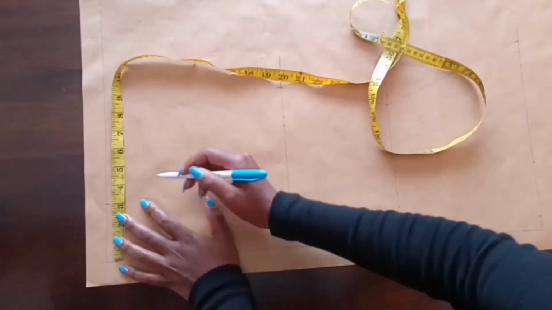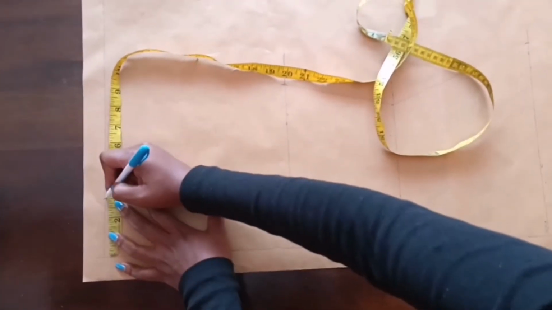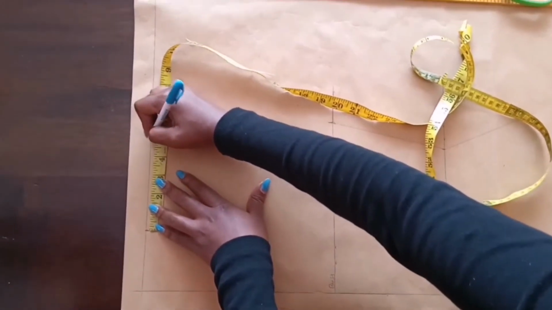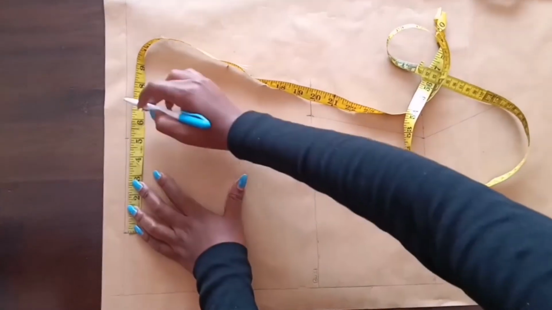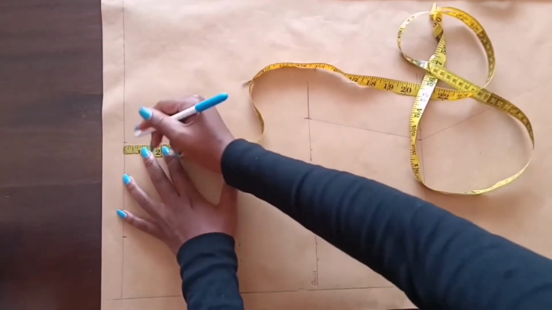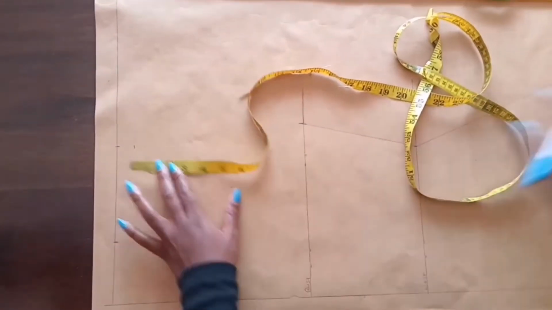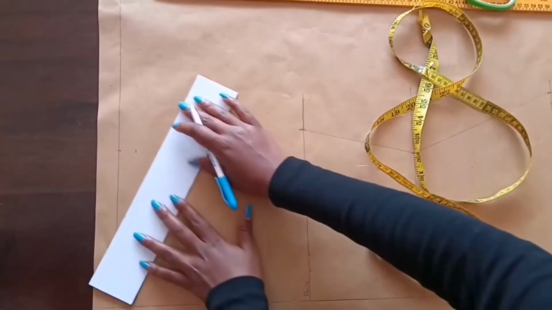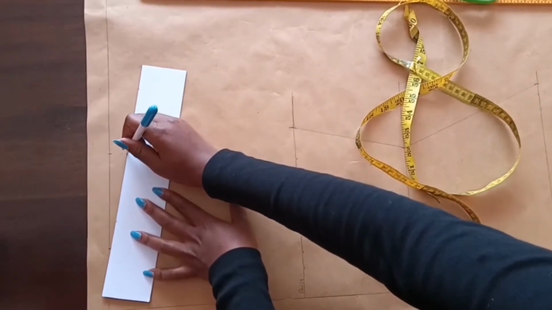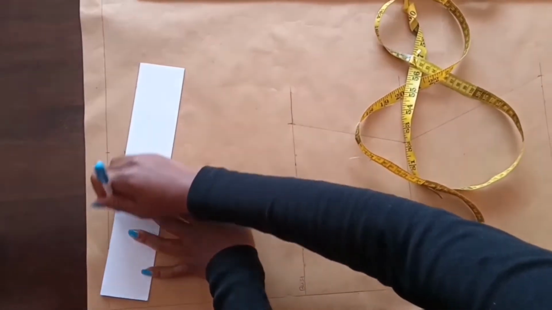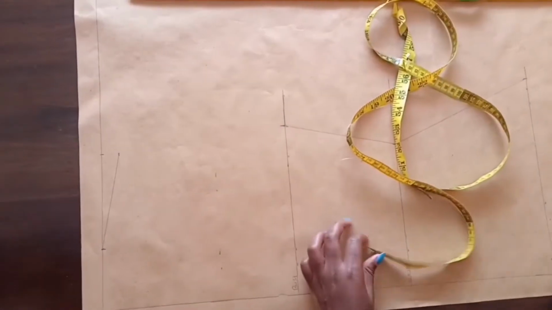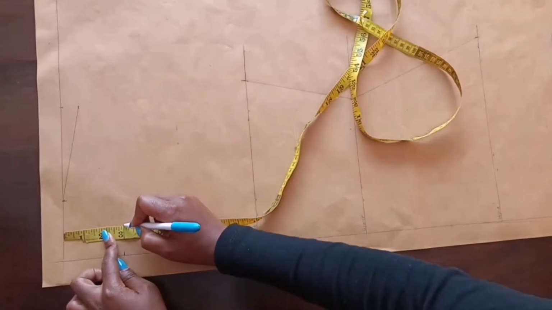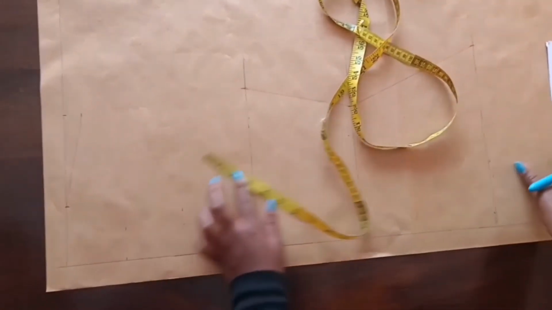Come here at the top and mark the neck measurement, which is 3. And then from here, we are going to measure 5 for the shoulder. Because our shoulder is not straight, it's going to slant by 1 inch. And then you connect this point to this point. So we are going to mark 3 inches here and then we connect for the neck.